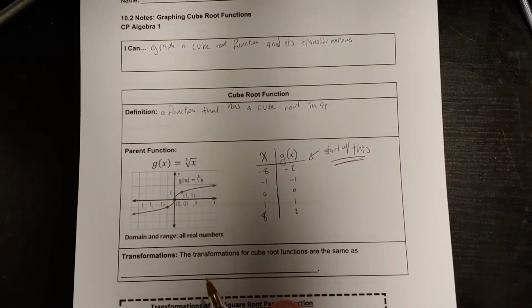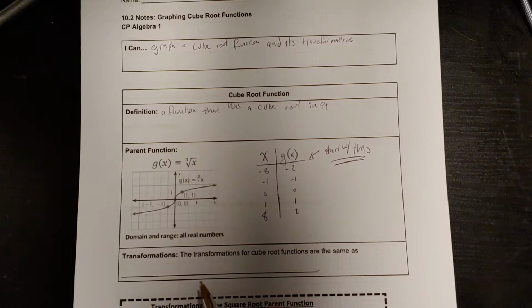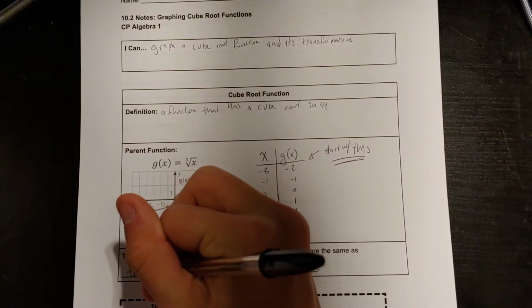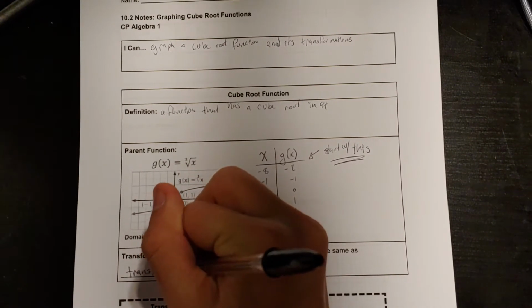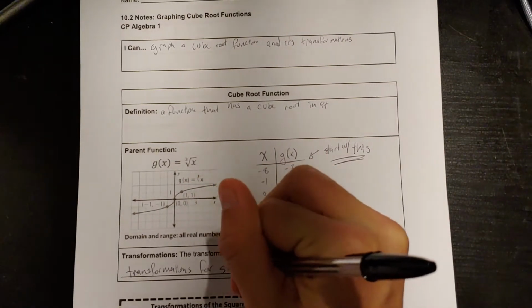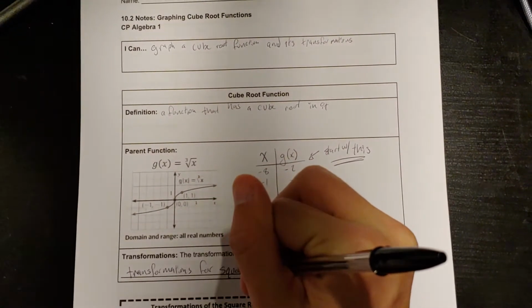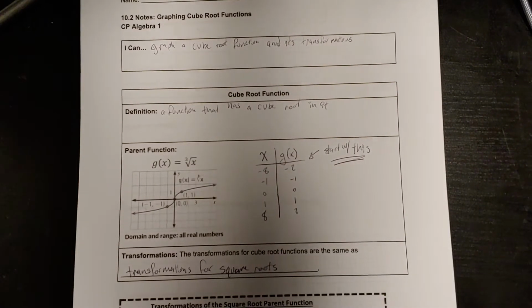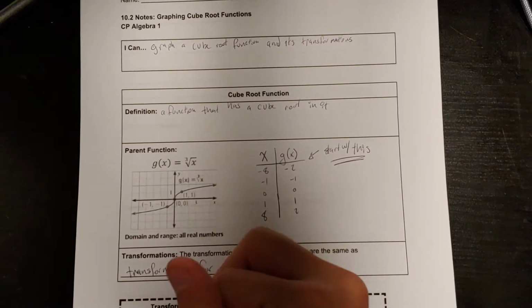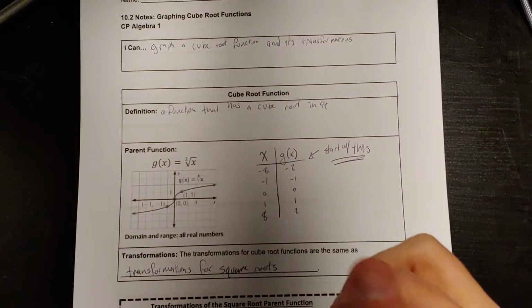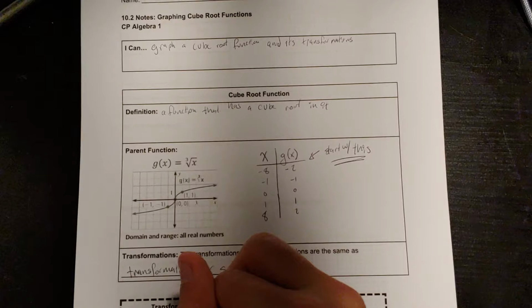And then transformations. The transformations for cube roots are the same as transformations for square roots. H moves the graph left to right. K moves the graph up or down.